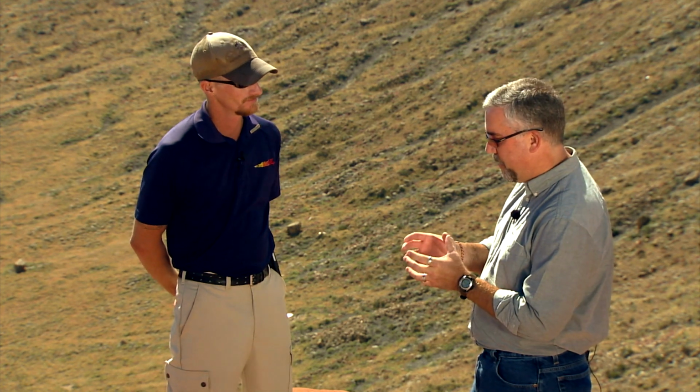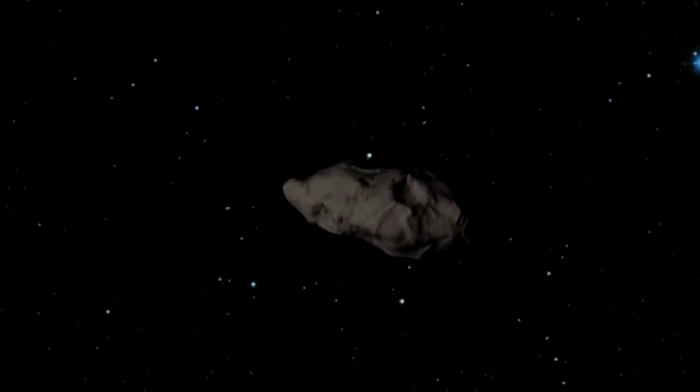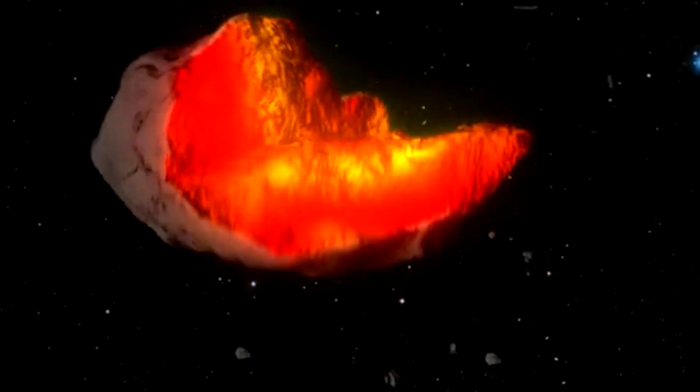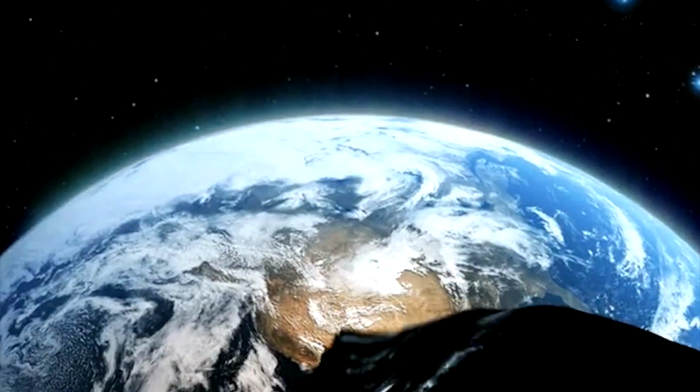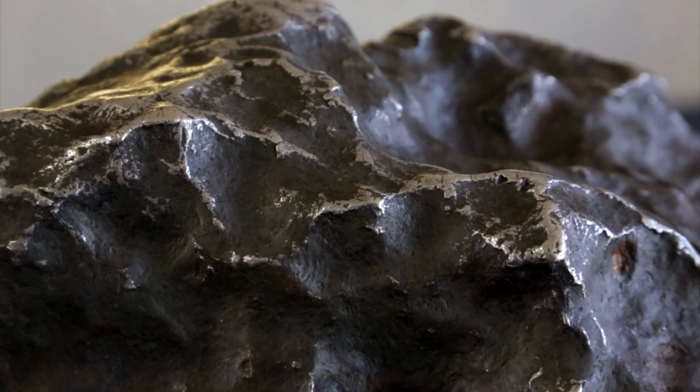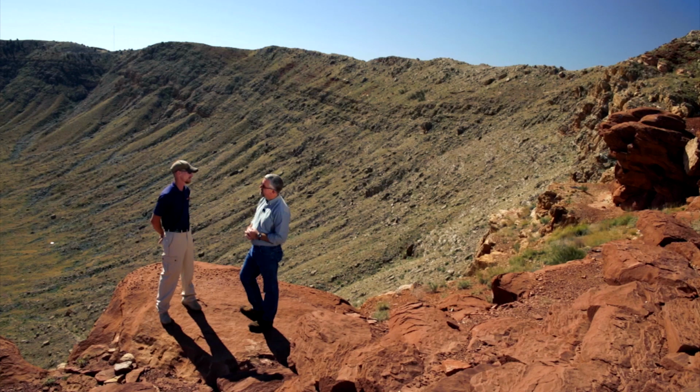Amazing. Now, tell us a little bit about the meteor itself that hit the ground. The current estimate is that it was 150 feet in diameter and that it weighed nearly 300,000 tons. And the material that it's made out of, mostly iron? Mostly iron. It's 92% iron, 7% nickel, 1% with about 80 different trace elements and minerals.